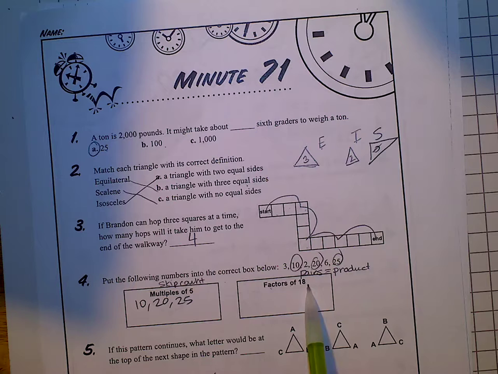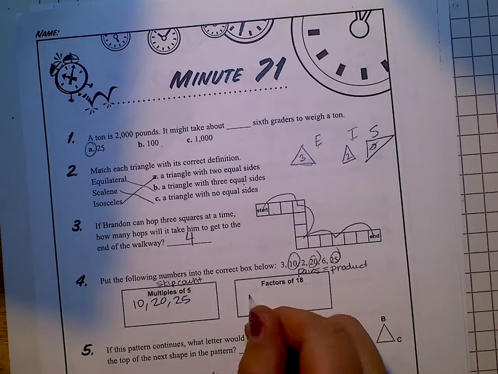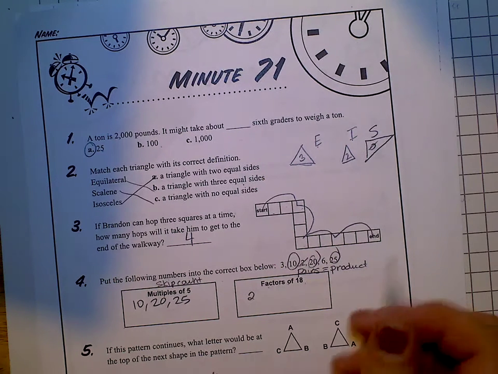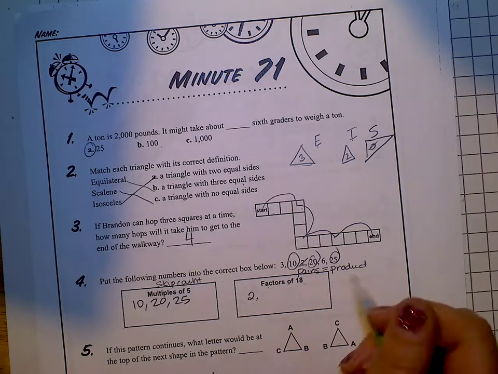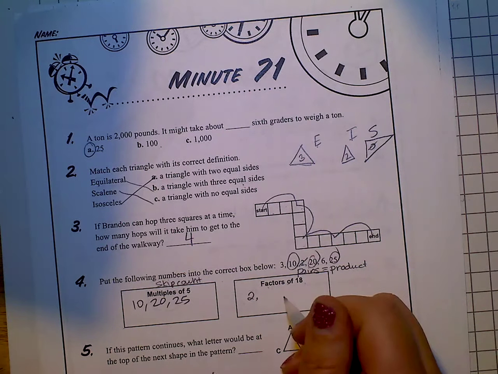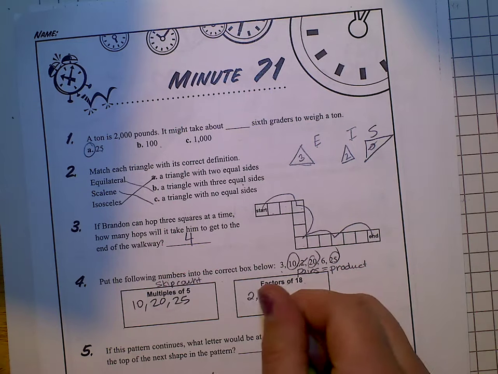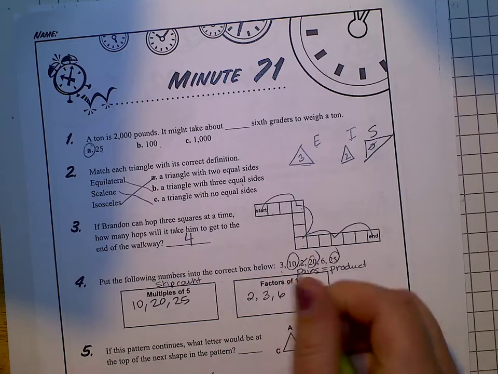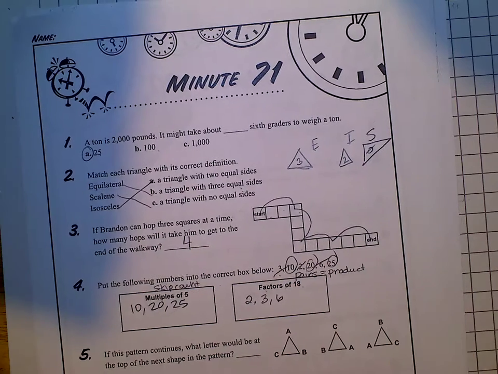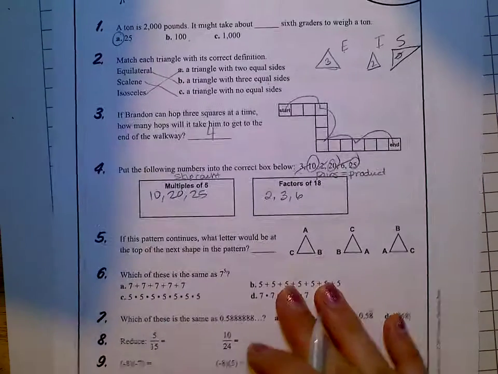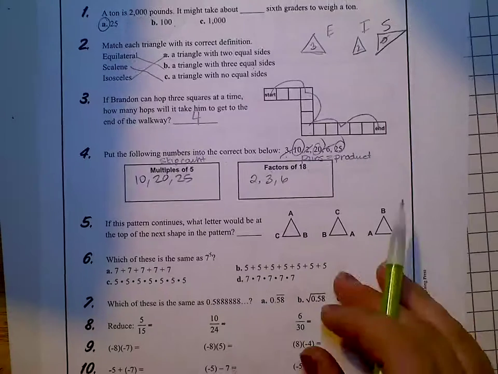Factors of 18, numbers that make 18: 2 times 9, so we got that one. And I don't know why 9's out there, but 2 is a factor. 3 times 6, so 3 and 6. And we're done. I don't know if you noticed that, but I go in order of high to low.